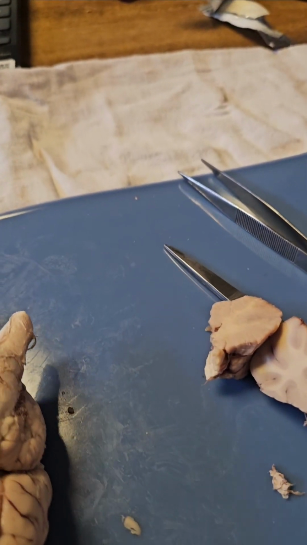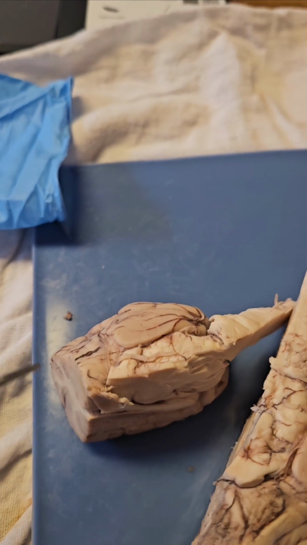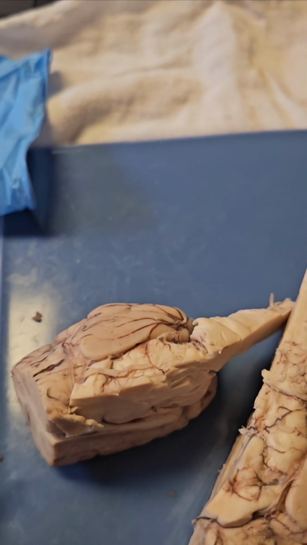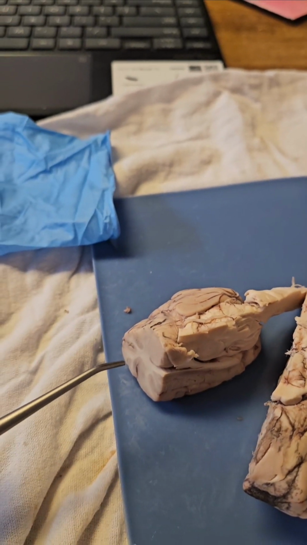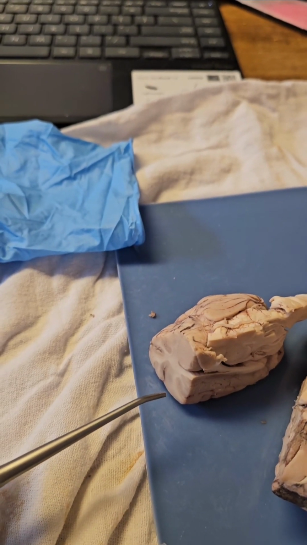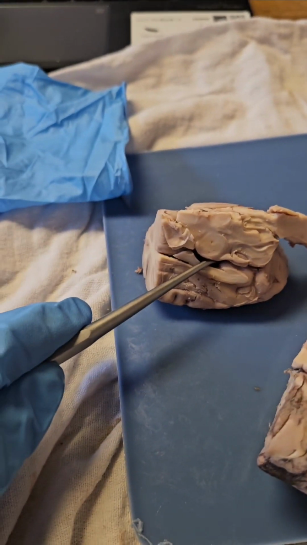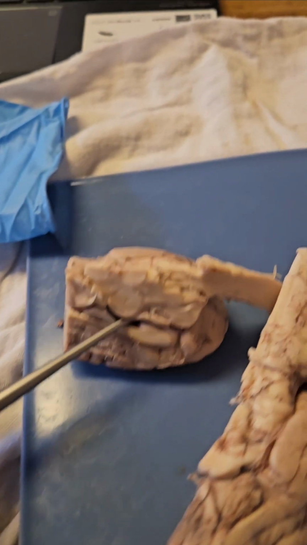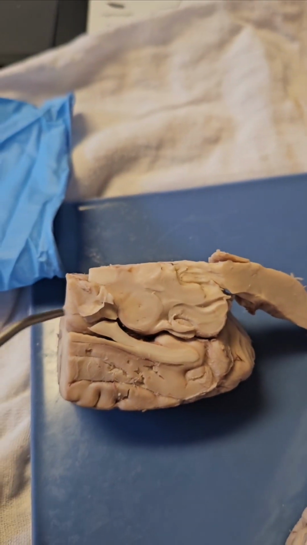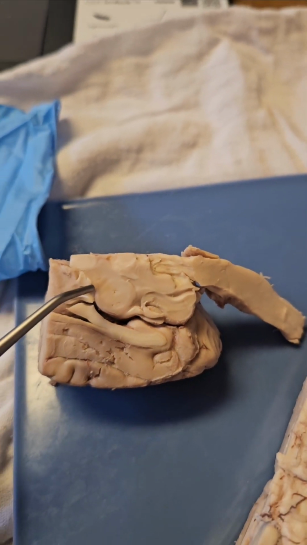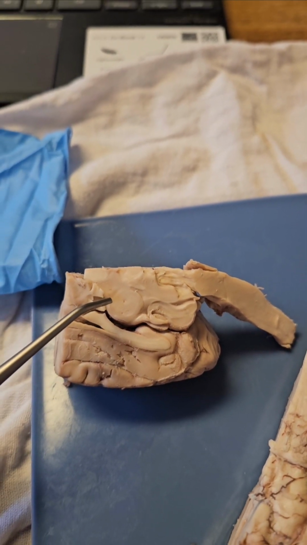Opening up the brain, we've got the ventricles responsible for cerebrospinal fluid. We've got the cerebral aqueduct, which connects the third and fourth ventricles, and the pineal body, which is right in here on the third ventricle, and it produces melatonin.